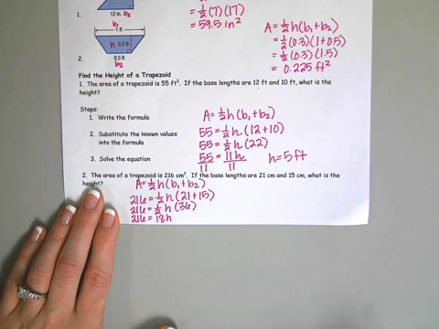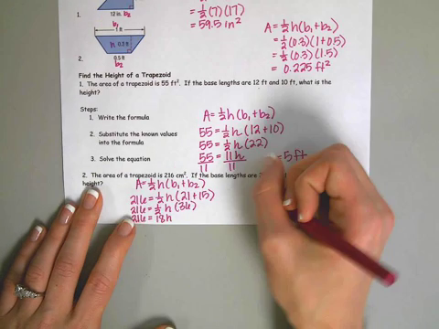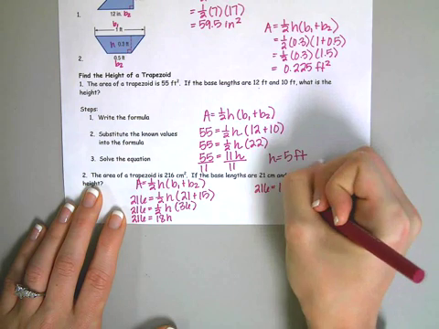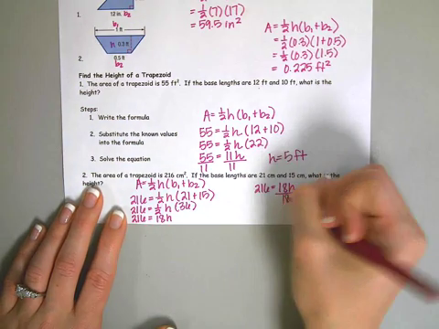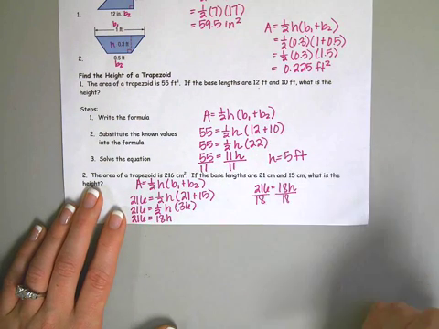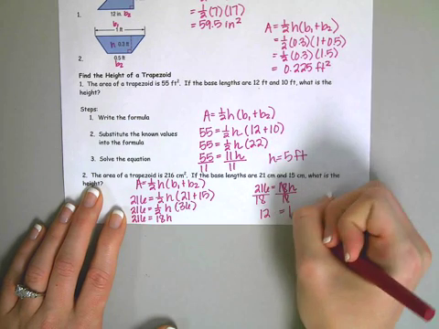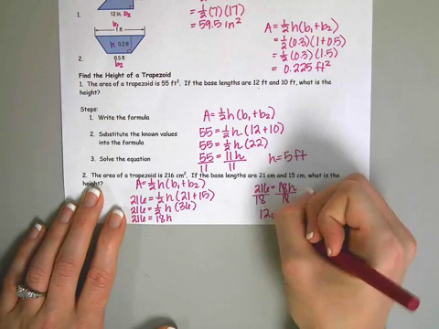To solve for h, we're going to divide by 18 on both sides. I'm going to rewrite this over here since I'm running out of room. So I've got 216 equals 18 times h, and I'm going to divide both sides by 18. 216 divided by 18 gives you 12. I'm left with h. So I know that the height of this trapezoid would be 12 centimeters.